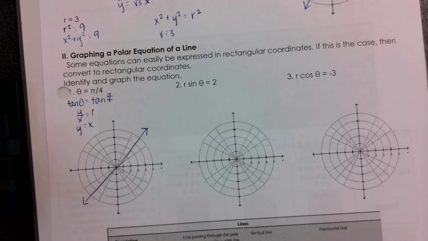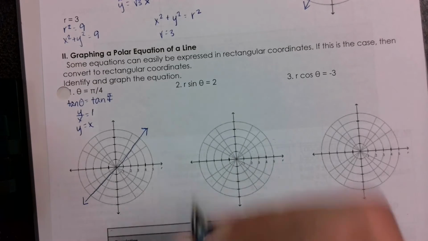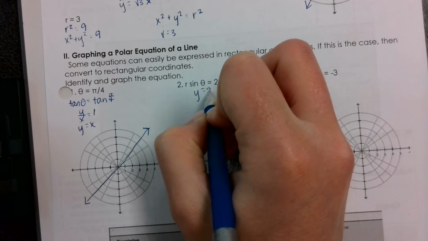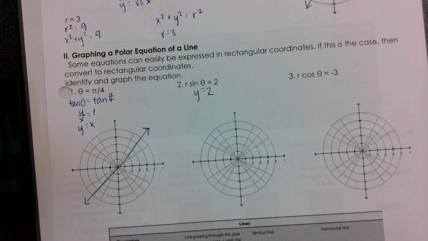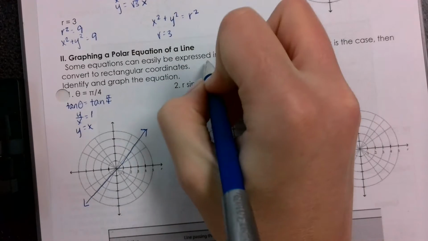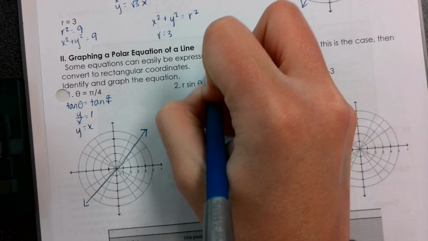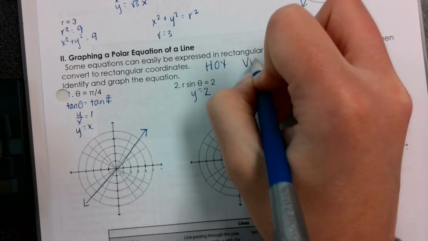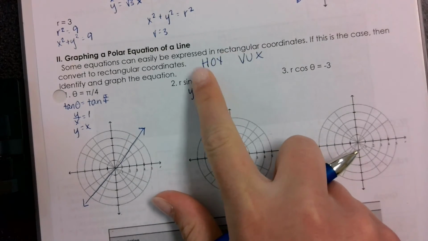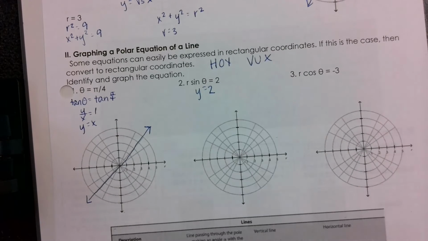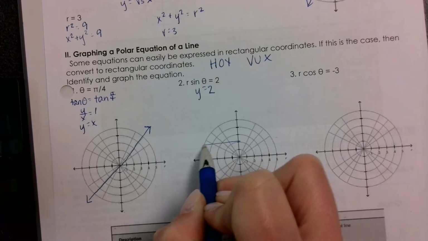Okay. So number 2, we've got r sine theta equals 2. What is r sine theta? So this is basically just y equals 2, right? What kind of line is that going to be? Horizontal. I don't know if y'all have ever heard of HOYVUX. I use it with my Math 1 kids a lot. So if it's y equals, it's a horizontal line. If it's x equals, it's a vertical line. So if you get confused on those, it might be helpful for you to jot that down. So we're going to have a horizontal line at positive 2. So just go to positive 2, draw a horizontal line, and that's it.